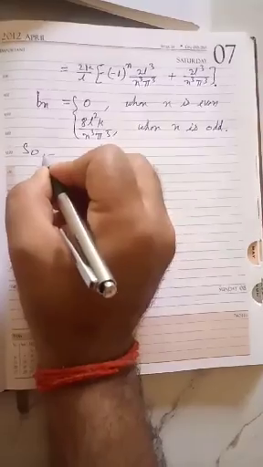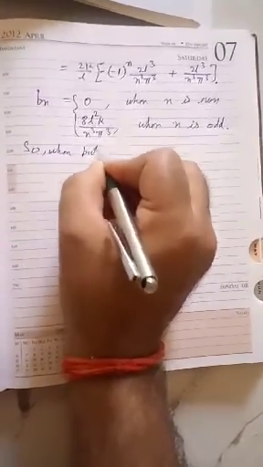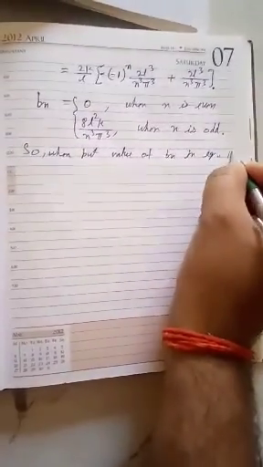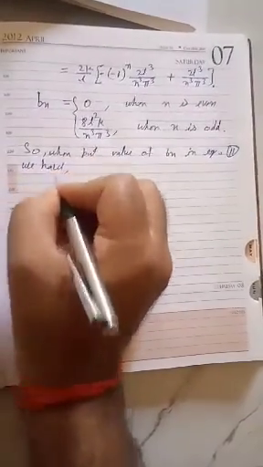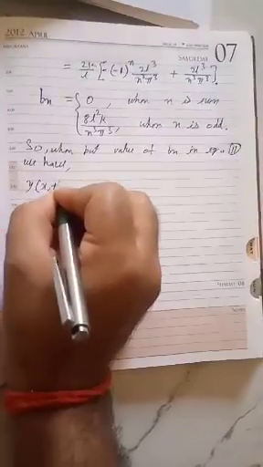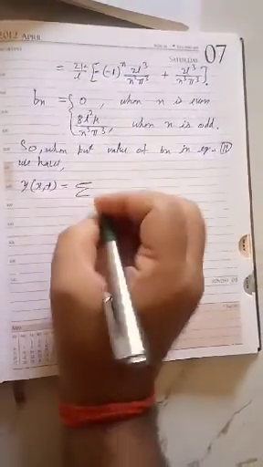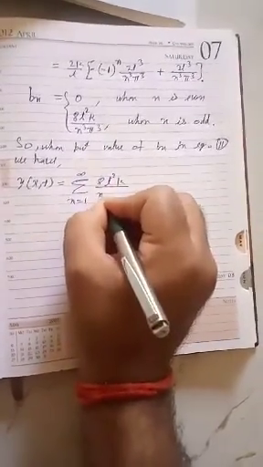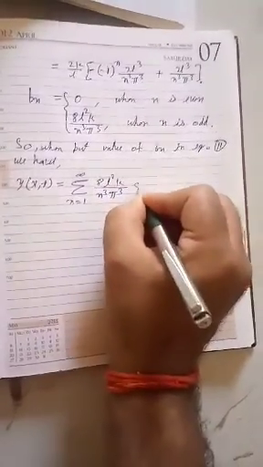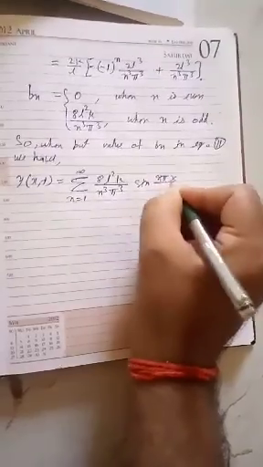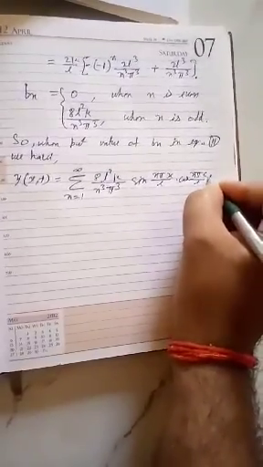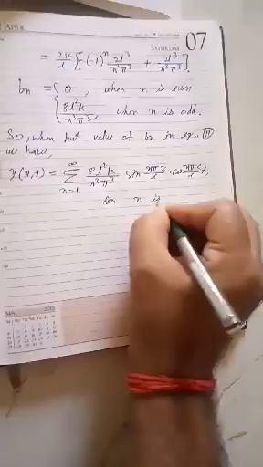When we put the value of bn in equation 11, we have y of x comma t equal to summation of n equal to 1 to infinity 8 L square k upon n cube pi cube sine of n pi x by L into cos of n pi c by L into t for n odd.